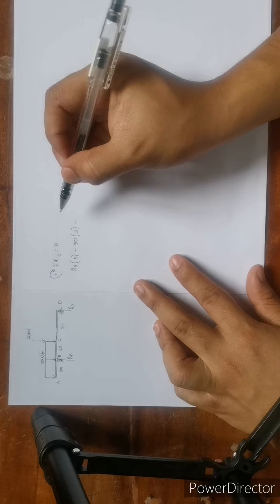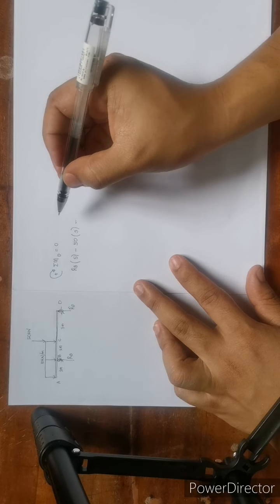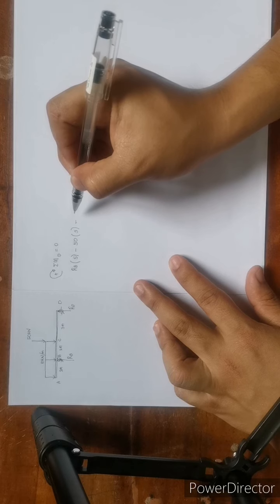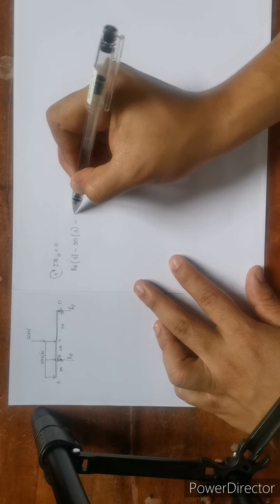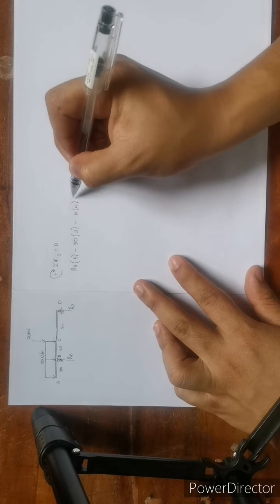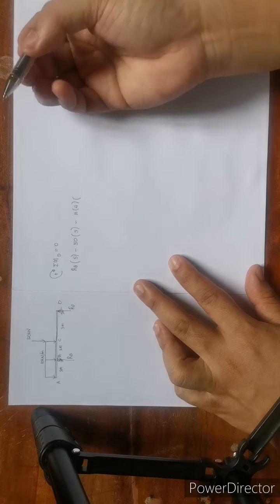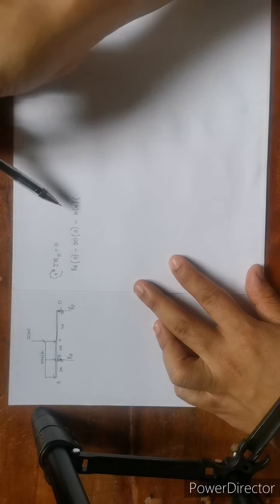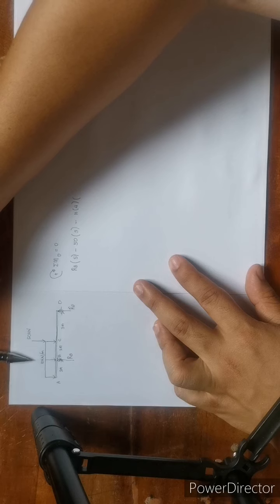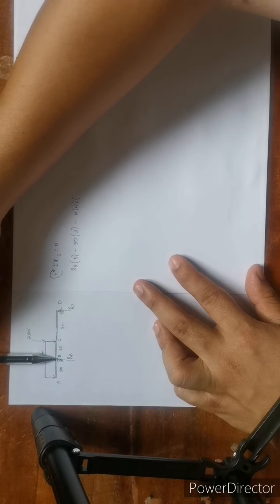Force times perpendicular distance. Ano yung force? It's just the area of rectangle. Anong area ng rectangle? Base times height. So, that is 10 times 4 or 4 times 10. Multiplied by the perpendicular distance. Ano yung perpendicular distance? Itong force na to, yung area na yan, 10 by 4, mag-a-act mismo yun sa centroid ng ating rectangular area.